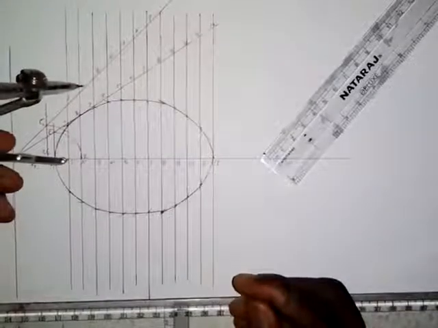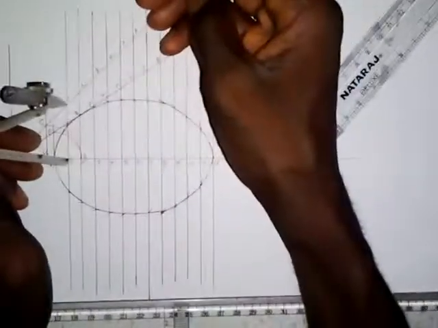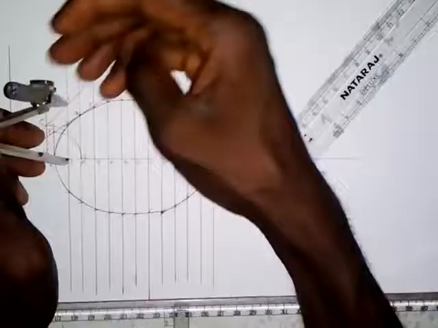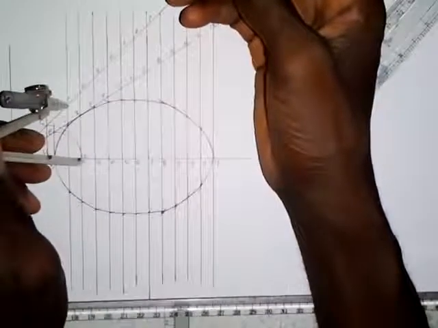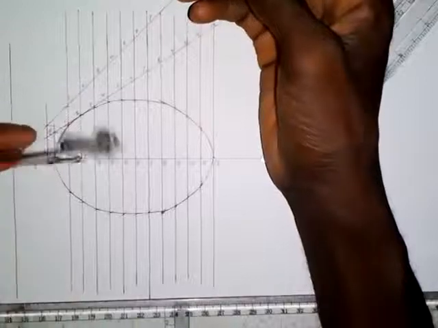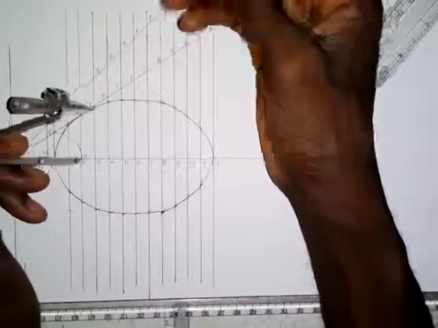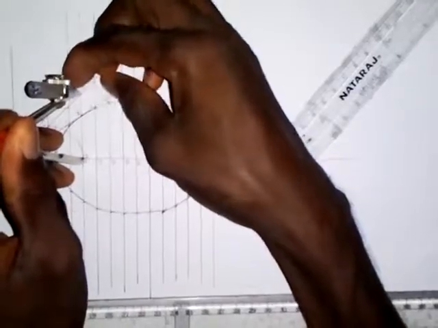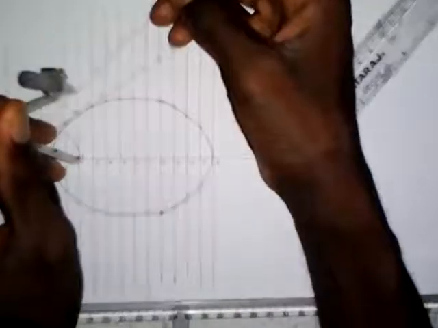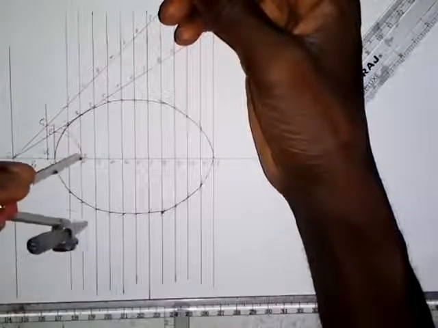We put our compass at 1 here. So we extend to 1 on this inclined line E1. So we take this distance and we put it at the focus here. So we make an arc here and make an arc down here. Then we put it at 2. So take the distance. The point is already on the focus. So now, we take the distance from here to here.